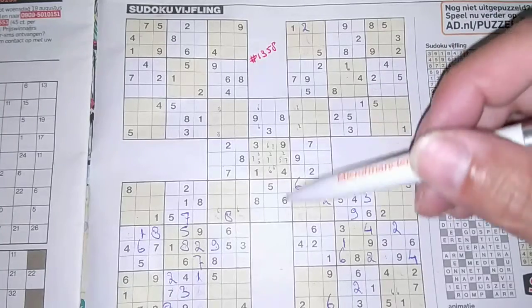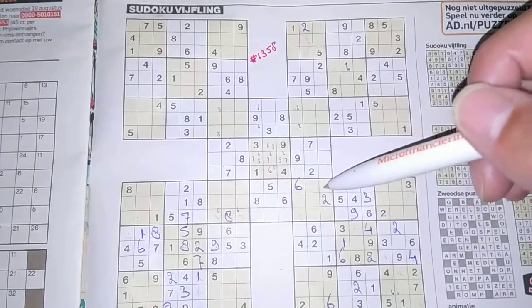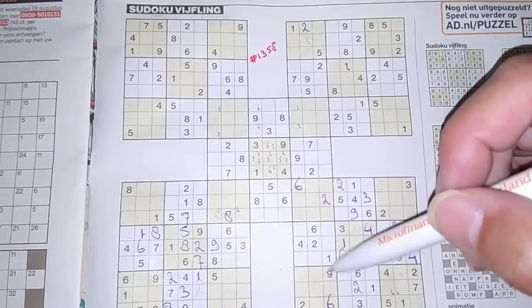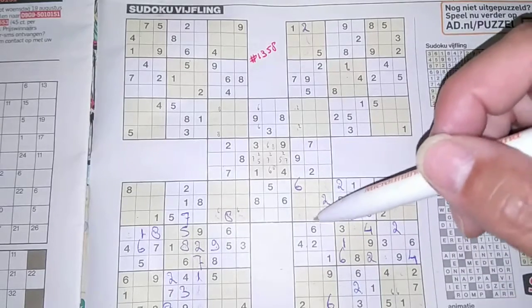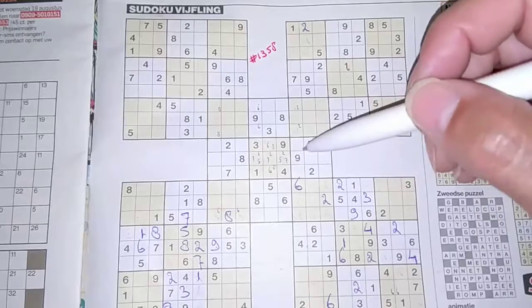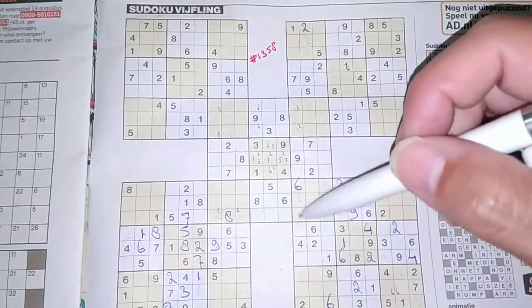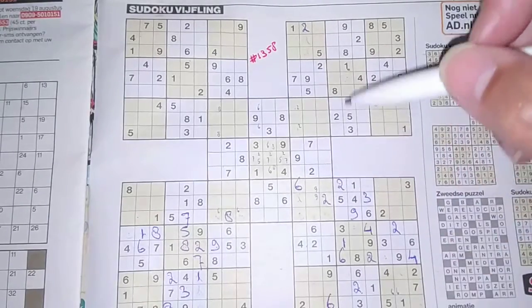In this big square, 1, 2, 3, 4, 5, 6, 7 missing numbers. One of the missing numbers is 9. We see here 9. No 9 in these 2 boxes. There 9. No 9 in those 3 boxes. And we see here 9. No 9 in these 2 boxes. So the 9 could be here or could be there.